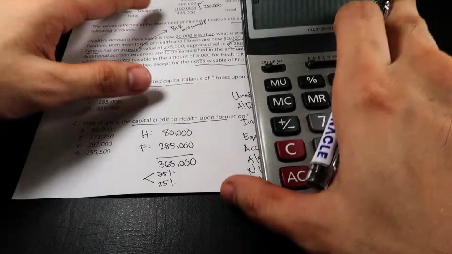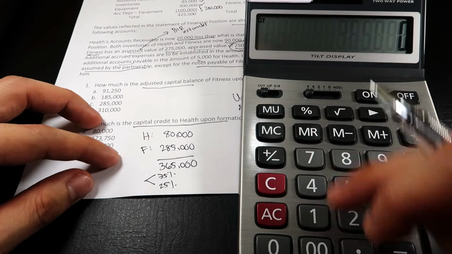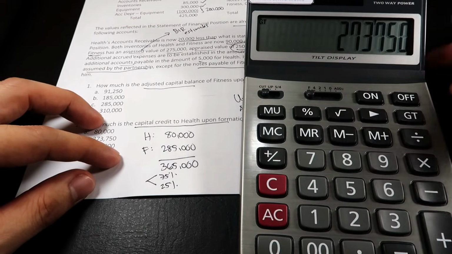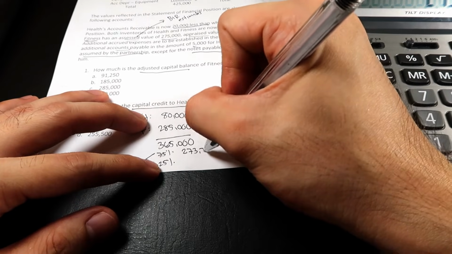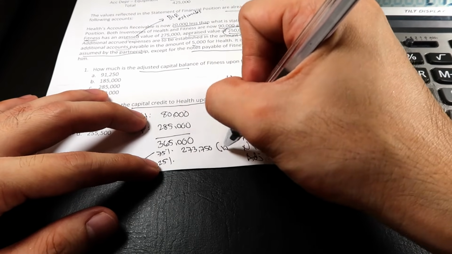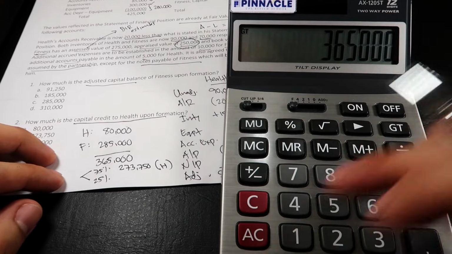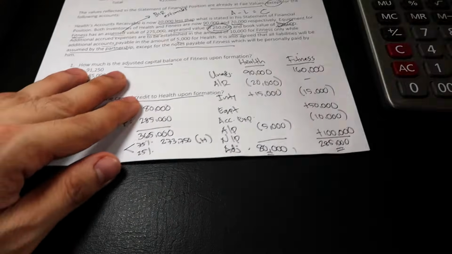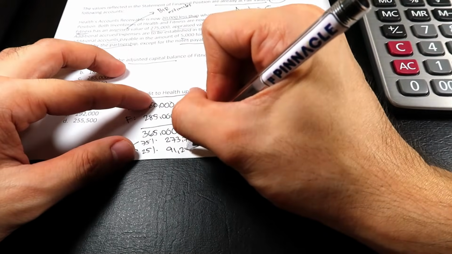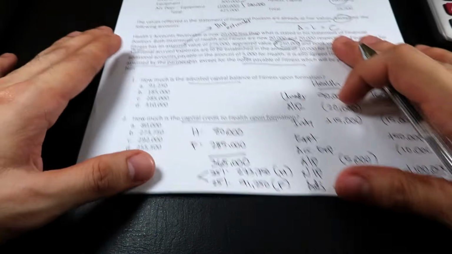Okay, sige nga. Let's compute. 365,000 times 0.75, 273,750. I'll write it down. 273,750. This is for partner health. Okay? And then the other one naman, 365,000 times 0.25, 91,250. 91,250 for partner fitness. Alright.